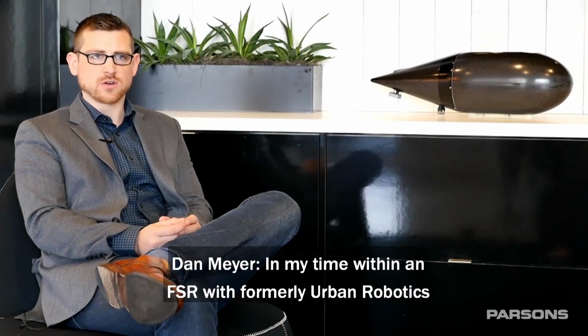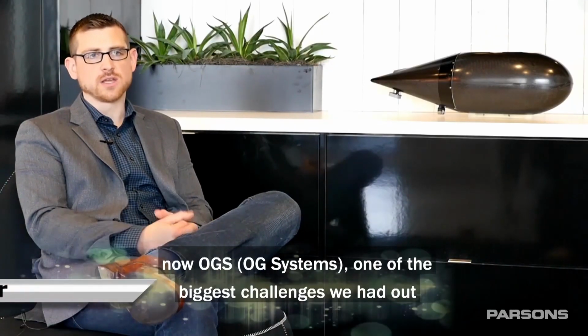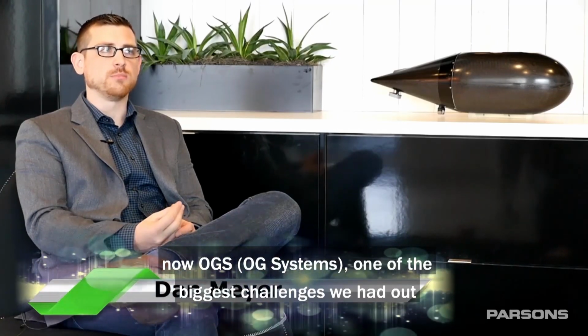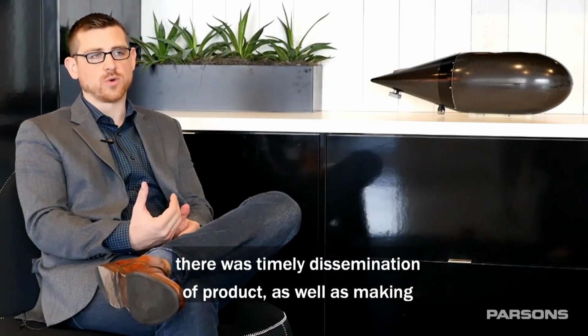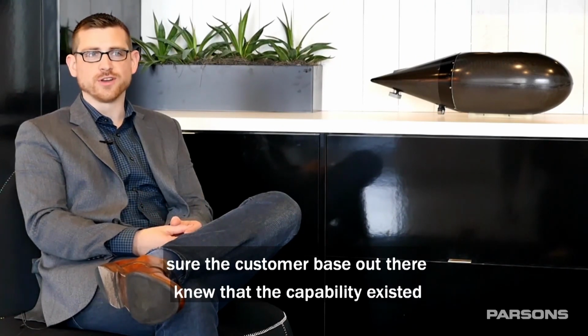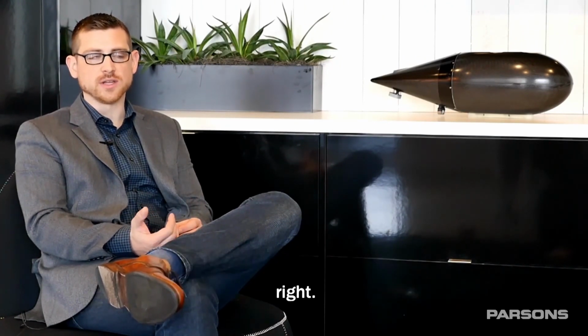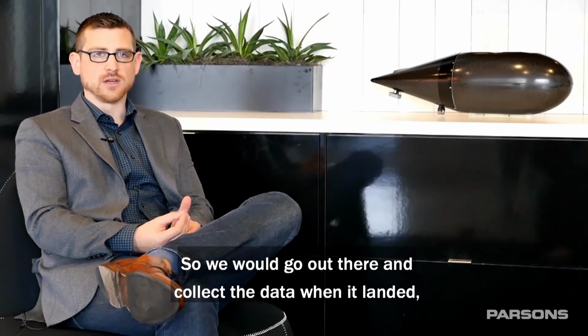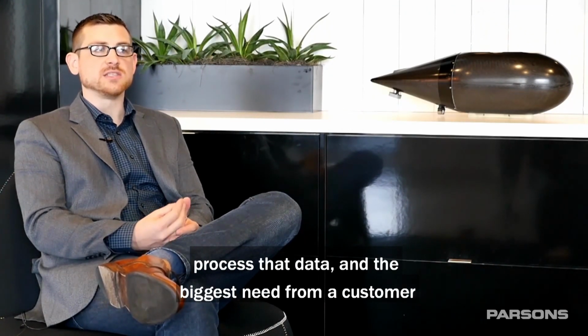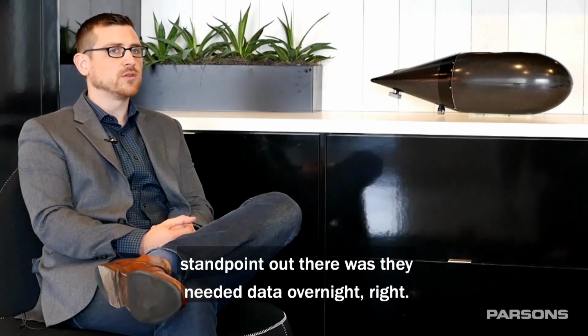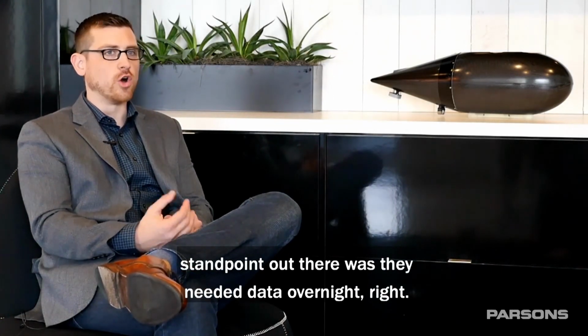In my time within FSR, with formerly Urban Robotics, now OGS, one of the biggest challenges we had out there was timely dissemination of product, as well as making sure the customer base out there knew that the capability existed, right? So we would go out there and collect the data when it landed, process that data, and the biggest need from a customer standpoint out there was they needed data overnight, right?